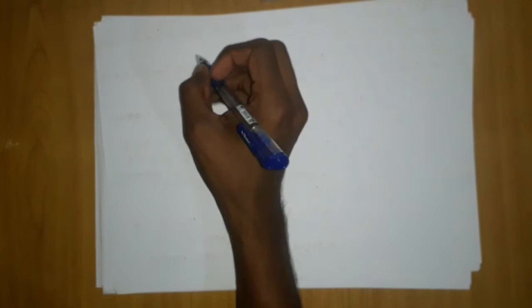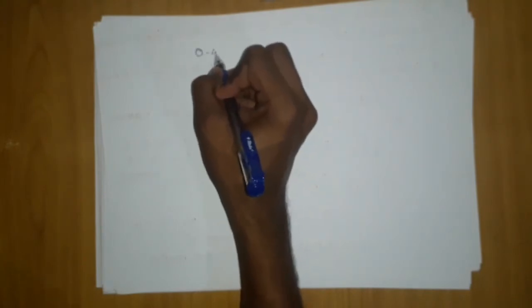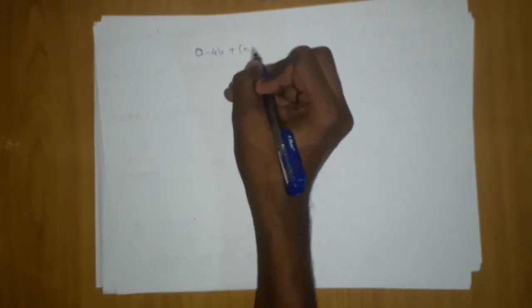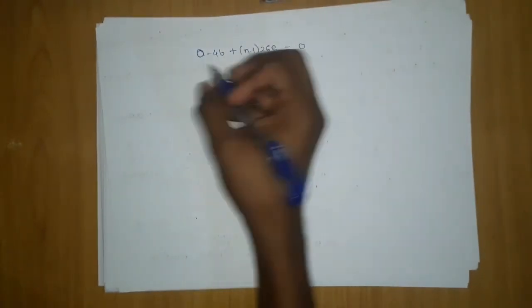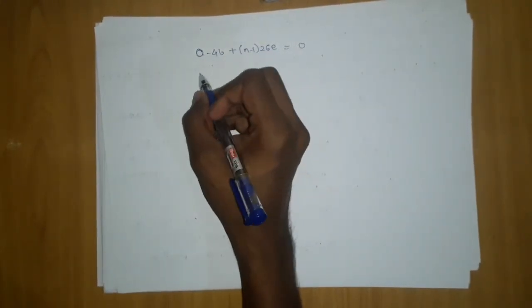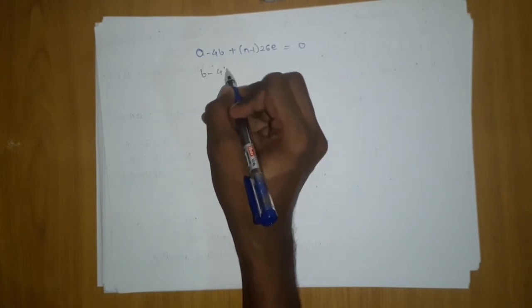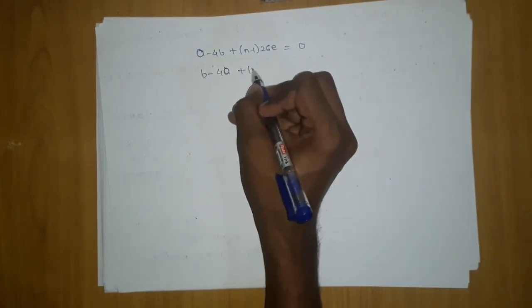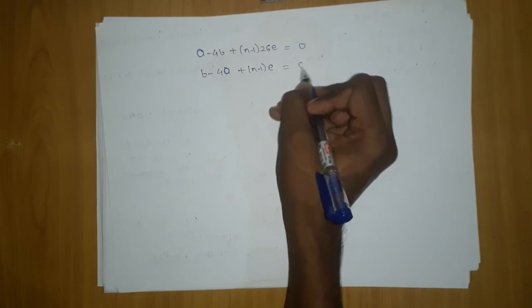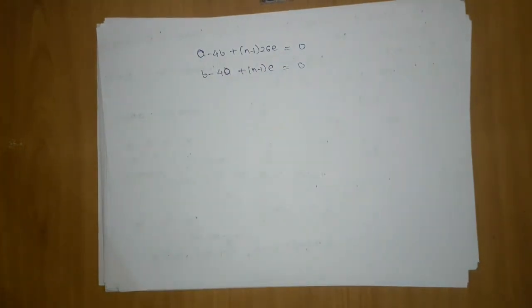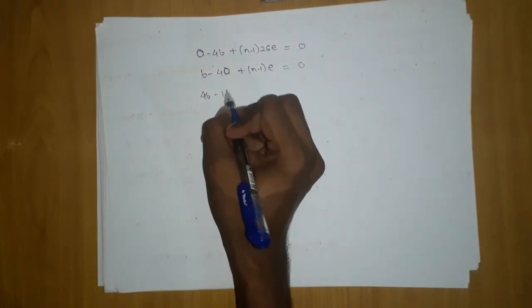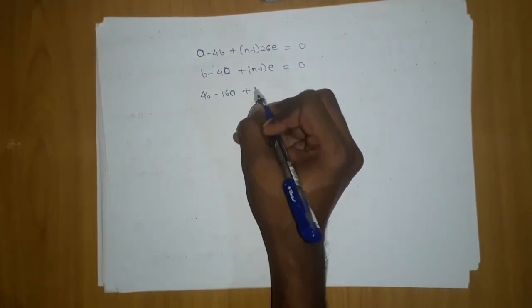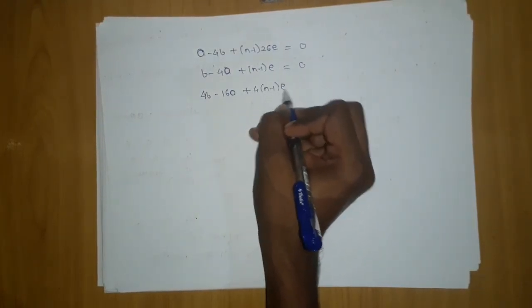So here I have a minus 4b plus this, which I can write as 26e, is equal to 0. Then the second equation, b minus 4a plus (n minus 1)e is equal to 0. I will multiply this by 4, so it will give me 4b minus 16a plus 4(n minus 1)e is equal to 0.